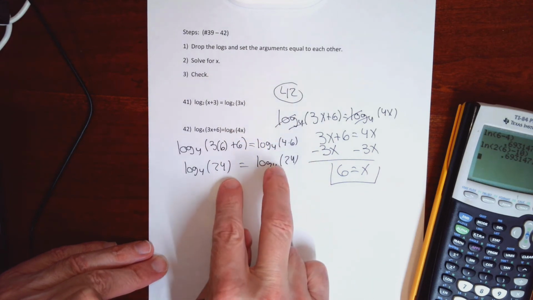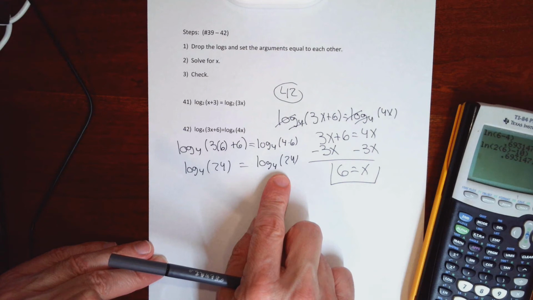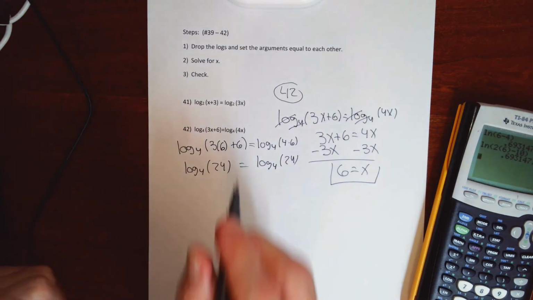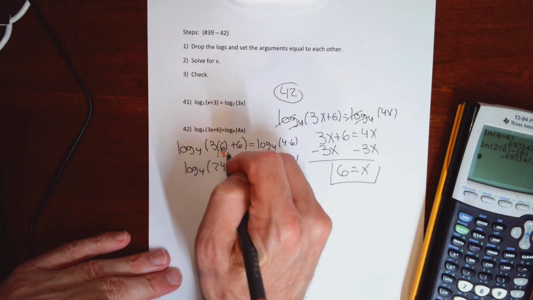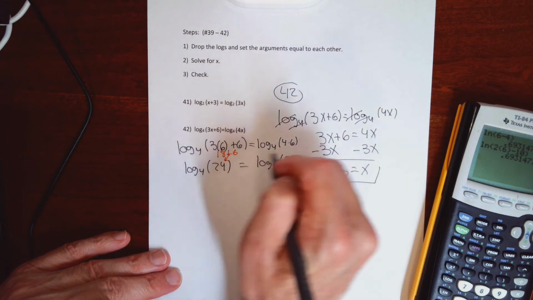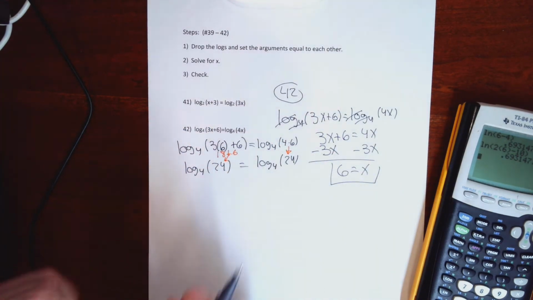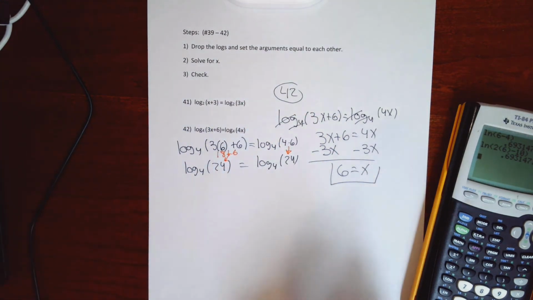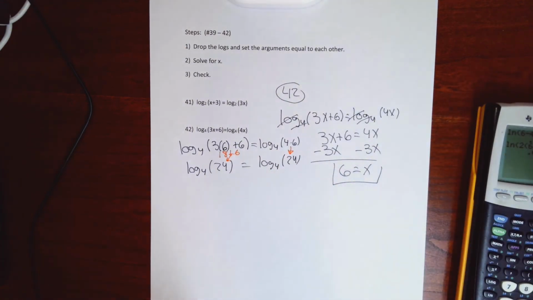These have to be equal too. Log base 4 of 24 has to be equal to log base 4 of 24. There's no sense in pulling out my calculator. When I simplify the radicands, it's painfully obvious that these are equal, so I'm not going to check. I'm just going to say those actually do check. They check perfectly. Those have to have the same decimals.